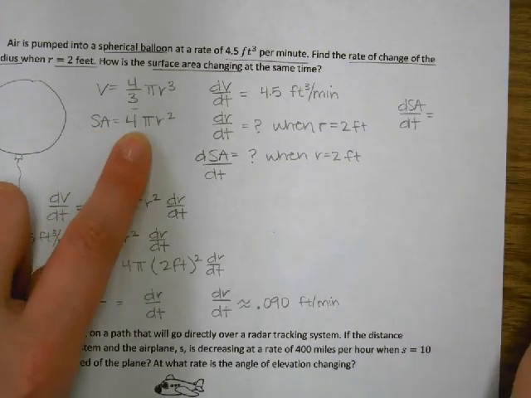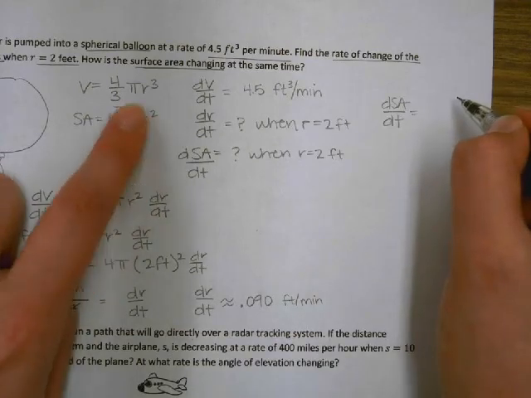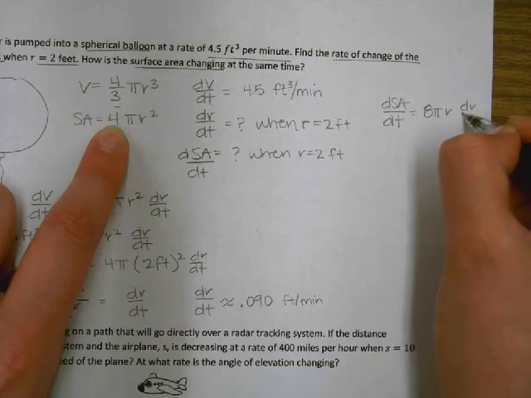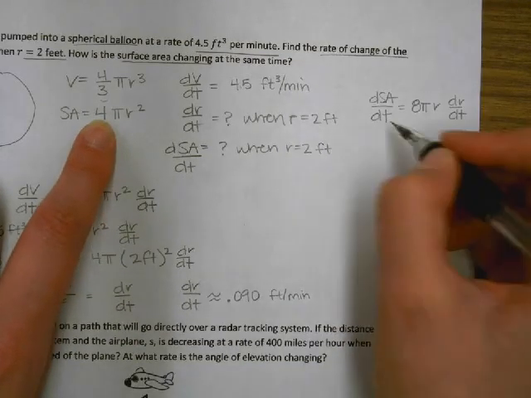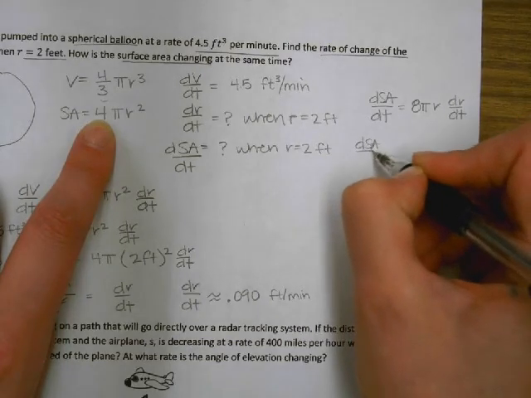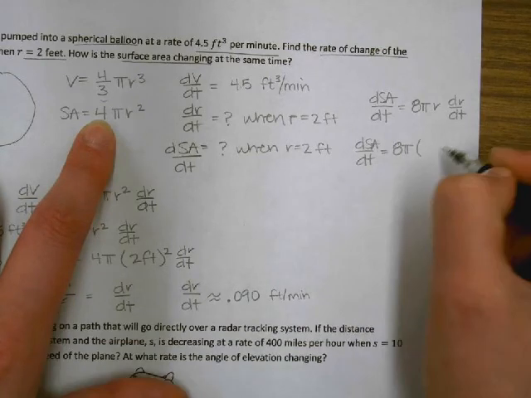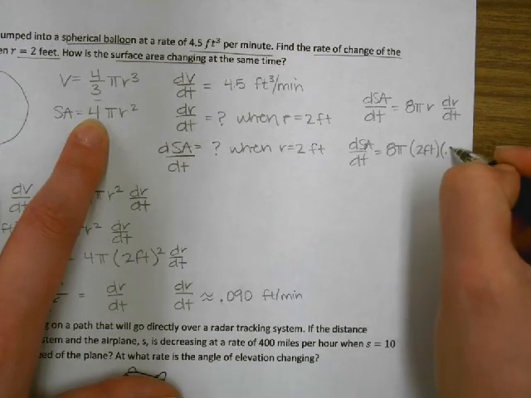And then if I do the derivative of this side, it would be 2 times 4 is 8 pi r times dr dt. So dsa dt equals 8 pi. My radius is 2 feet. My dr dt I just solved, that's 0.090 feet per minute.